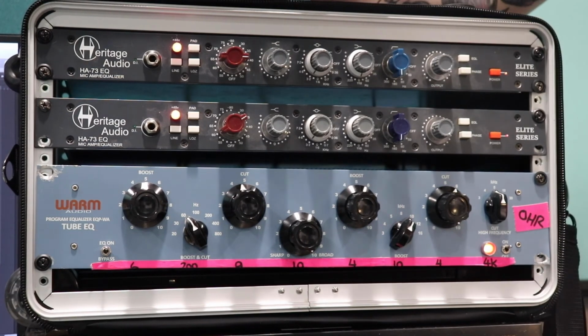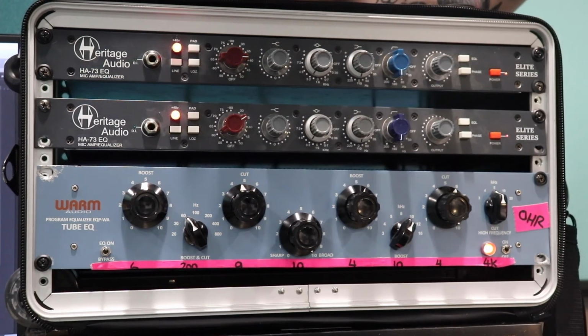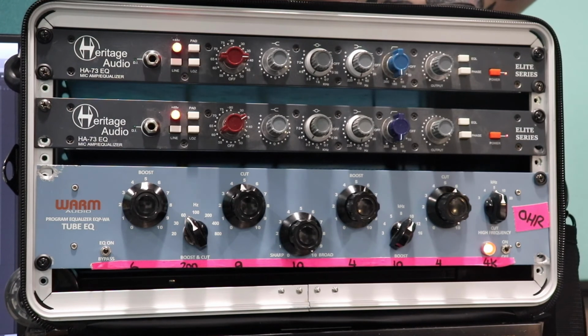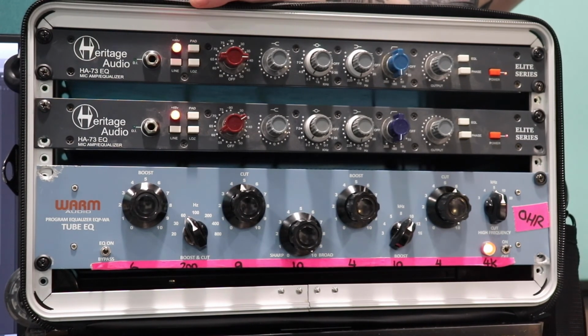Great, so with those adjustments, I think that acoustic guitar is working really well with that vocal. I'm just going to do a little bit of touch-up EQ on the electric guitar, and then we'll be cool to start tracking this project.